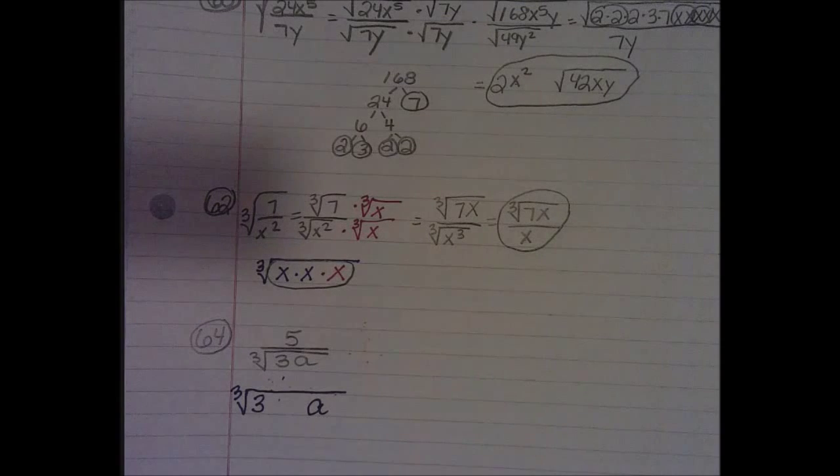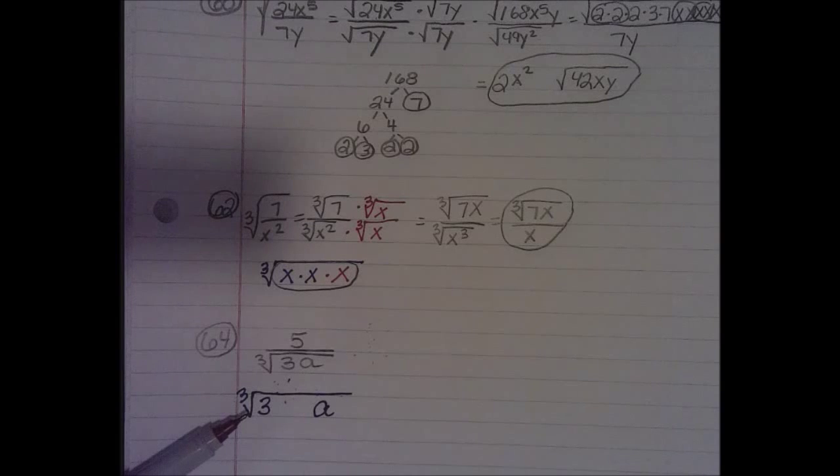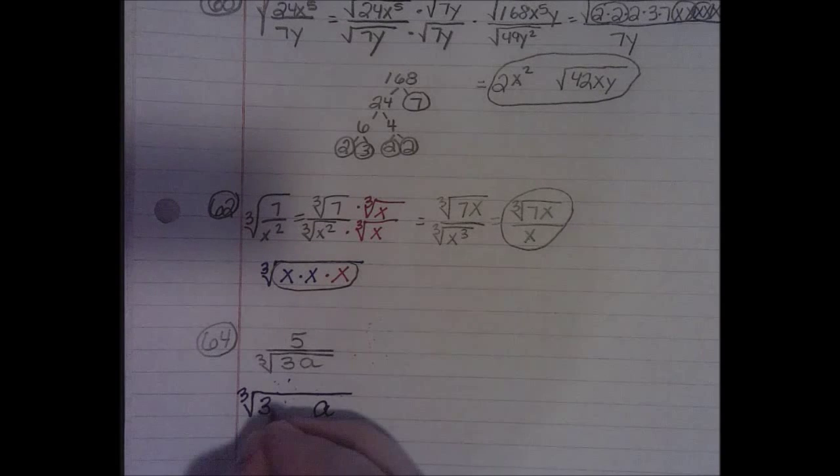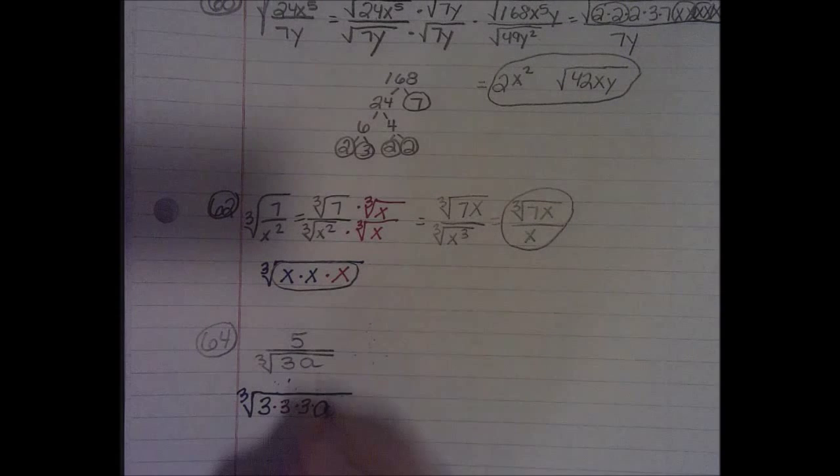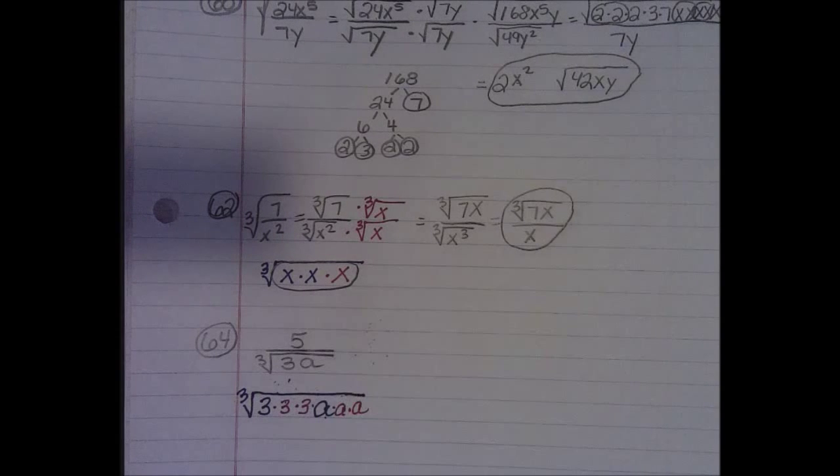So I need, per my index, 3 of a number to release it from the radical. So I have 1 3. So that means I need 2 more 3s to be able to release it. So I'm going to multiply by 2 more 3s. Then I have 1a, so I need 2 more a's to release them from the radical. Remember, the whole goal in this is to get rid of that radical that is in the denominator. So I need to multiply my denominator by everything that is written in this pink color.